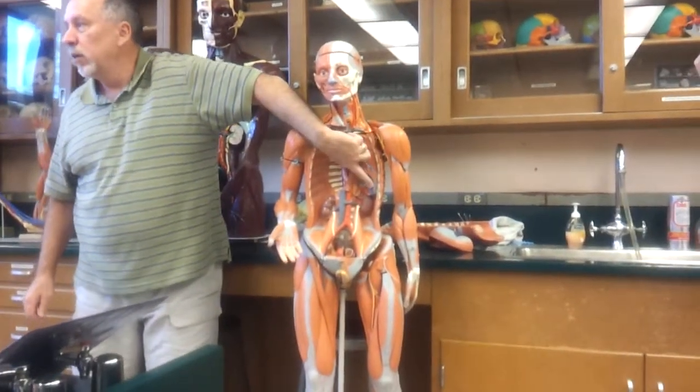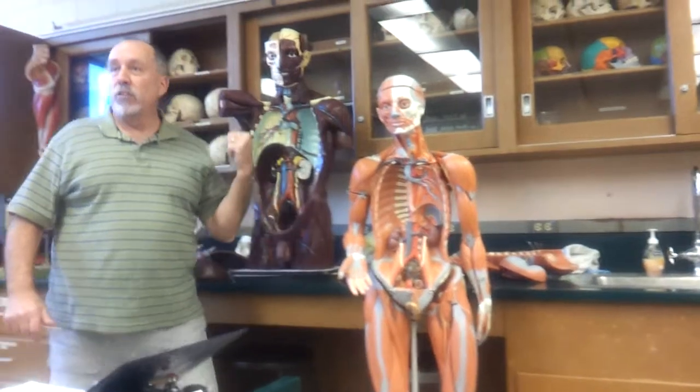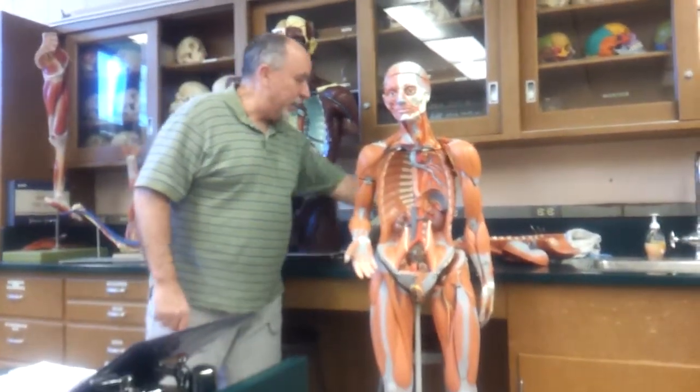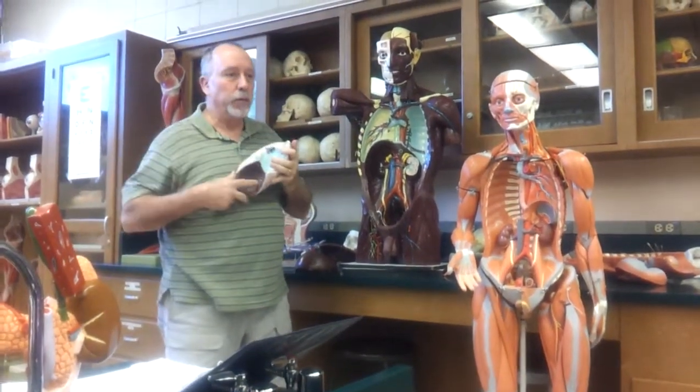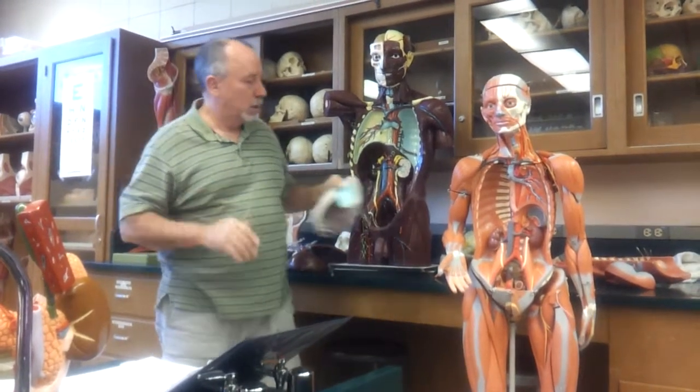Okay? This guy, here it is right here. On these torso models, they kind of hide it. They hook it in here with this long, here's the diaphragm, here's the spleen right here. So, 3 different spleens.